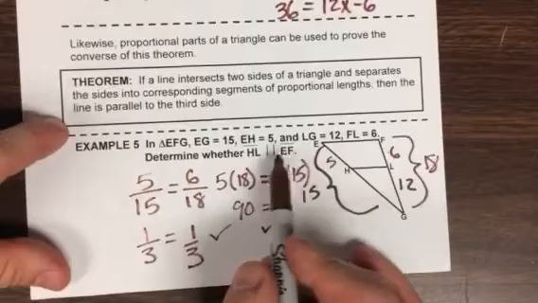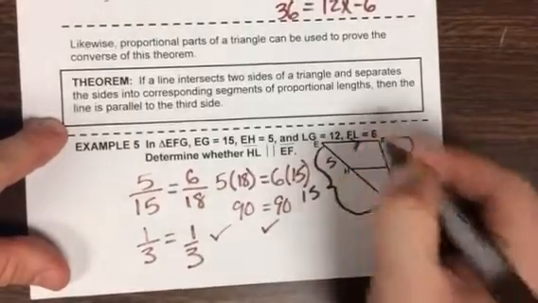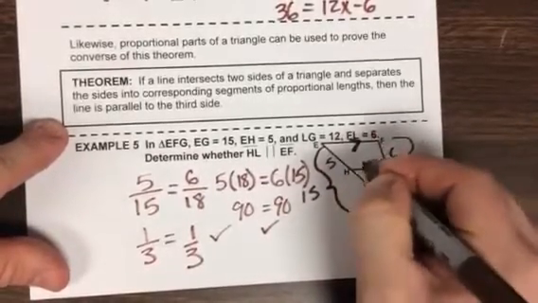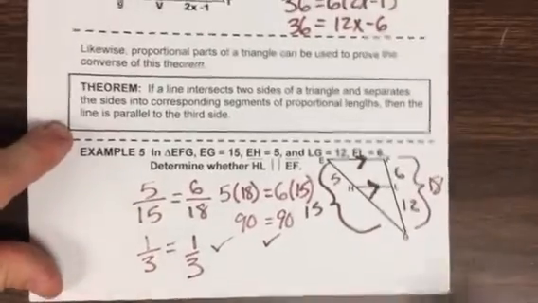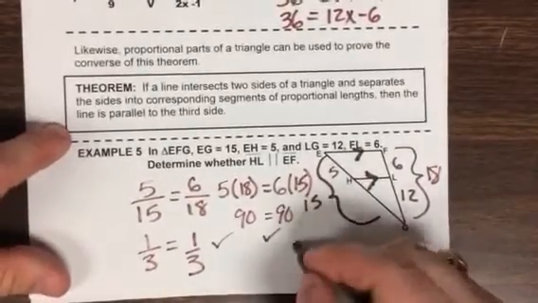Determine whether HL is parallel to EF. In this case, because the parts are proportional, we can say that those two pieces are parallel. So yes, they are parallel.